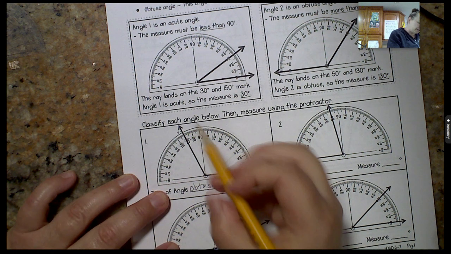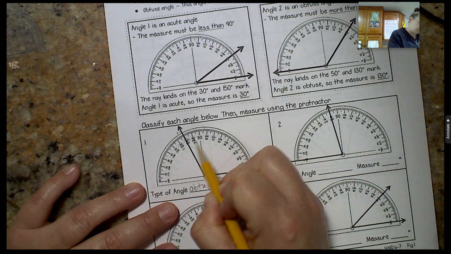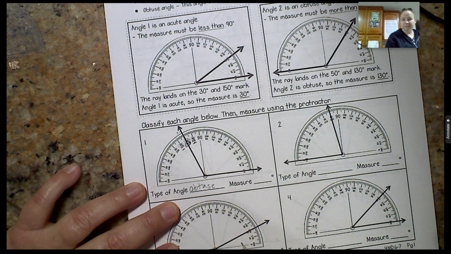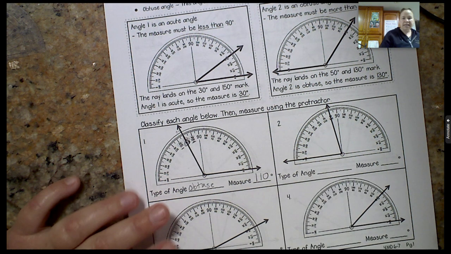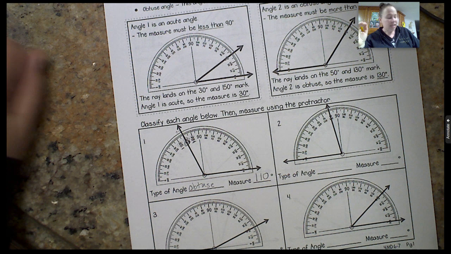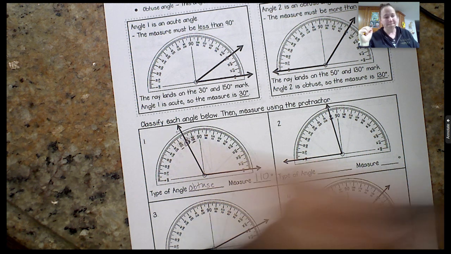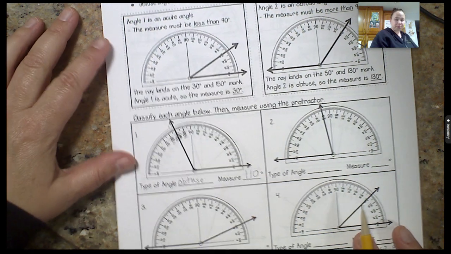So we have to look at the big number here. Well, we have 100 and 120. So what's in between 100 and 120? What is this number? Right. It has to be 110 degrees. Now, friends, I always tell my students, as long as you're within 2 degrees, so if you told me that was 111, you'd still get it right. If you told me it was 113, nope. Wrong.